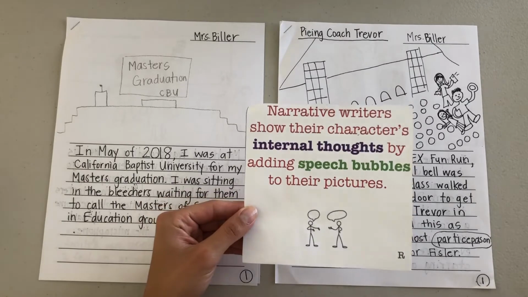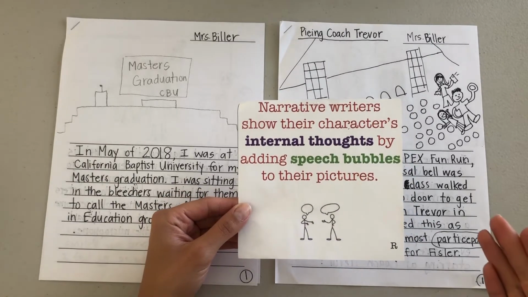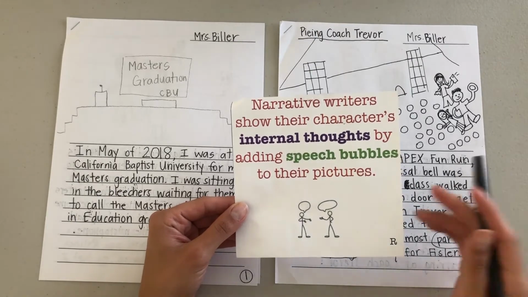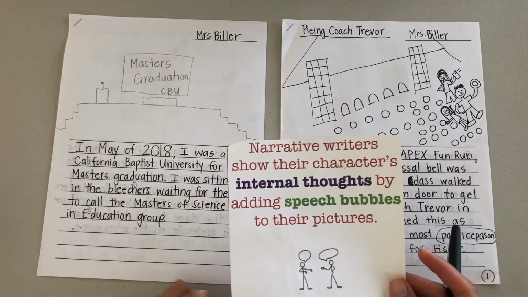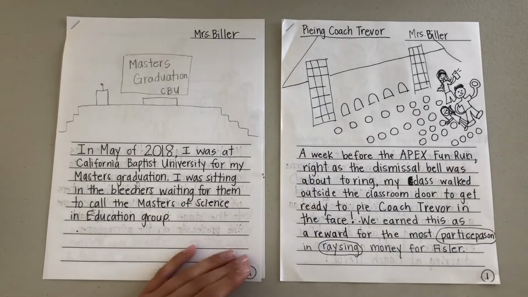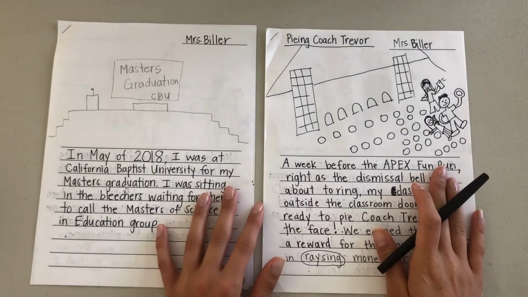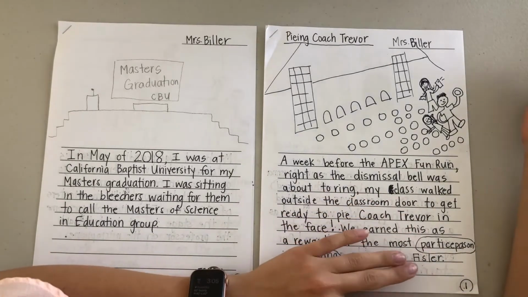So this is a writing strategy that we can use and we can go back and revise, or we can add to future stories that we write. So I am going to go back to these two stories that I wrote and I'm going to add my internal thoughts or any speech bubbles to my pictures. So I'll start with the story about Pine Coach Trevor. My goal is to try to add a speech bubble maybe to every page.